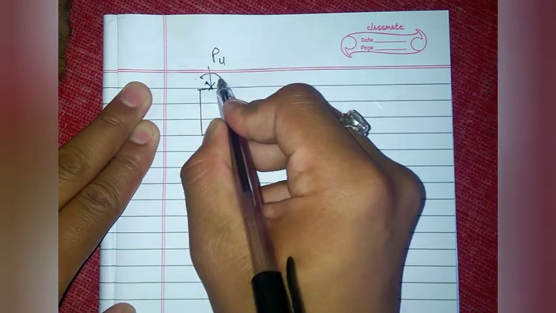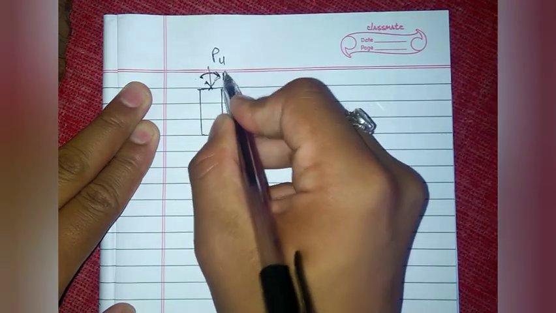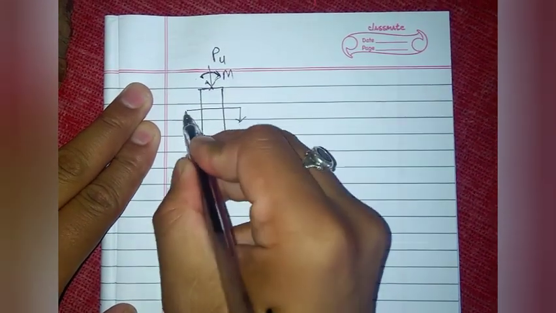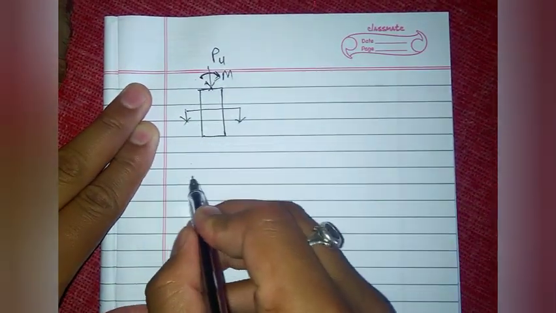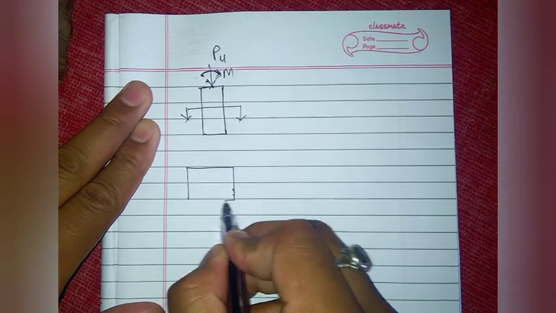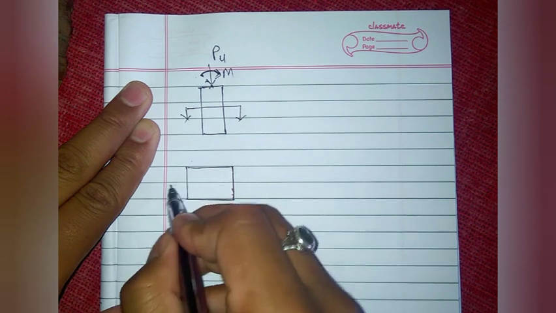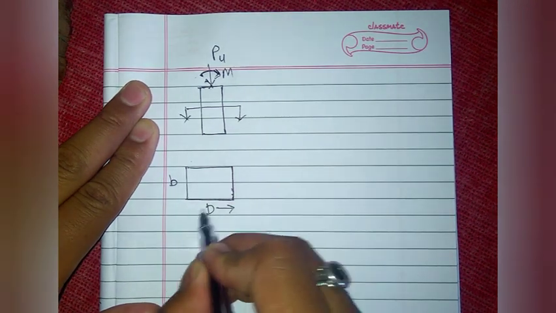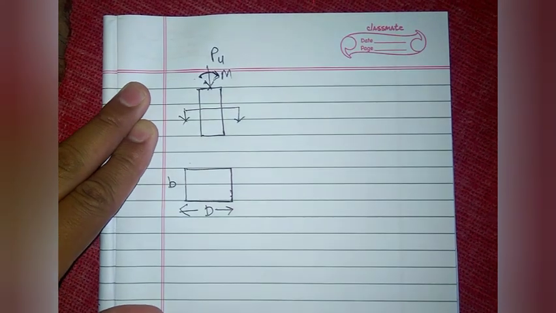The moment is acting in this direction, so let it be M. Let us take this section here, so we'll draw the section for this column. This is the section, let it be B and this value be D.